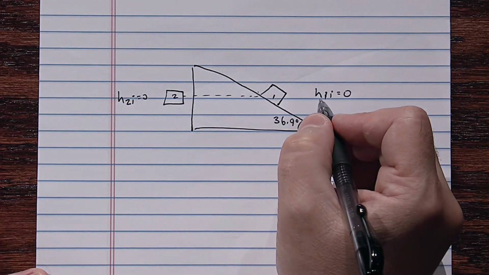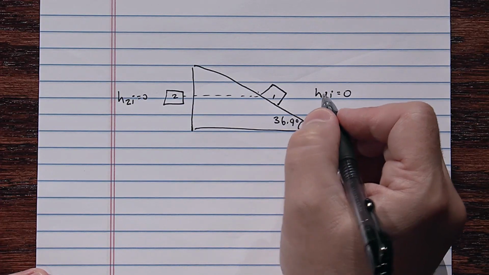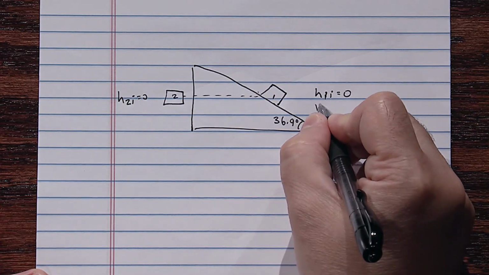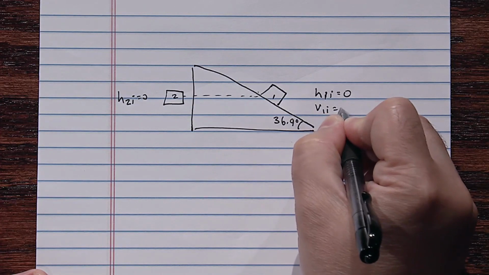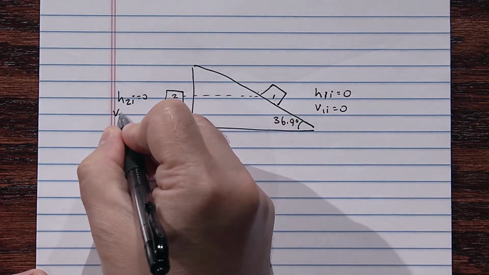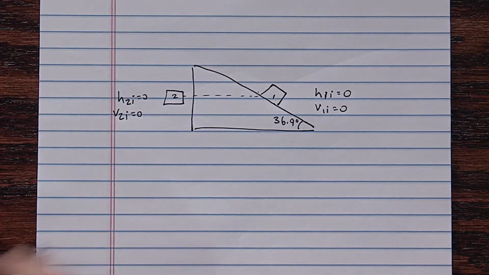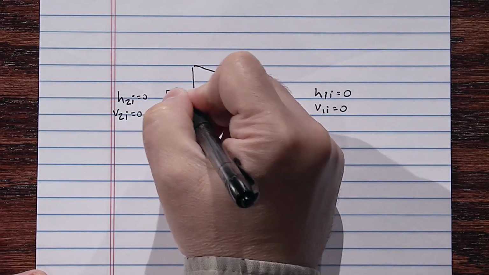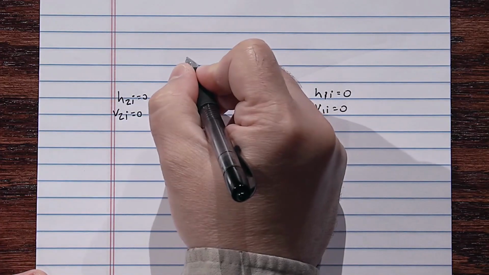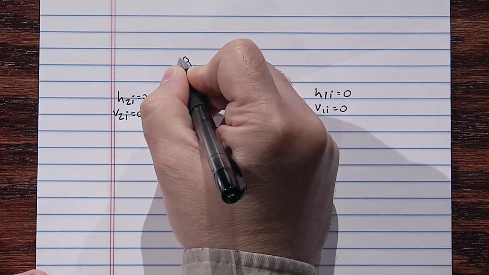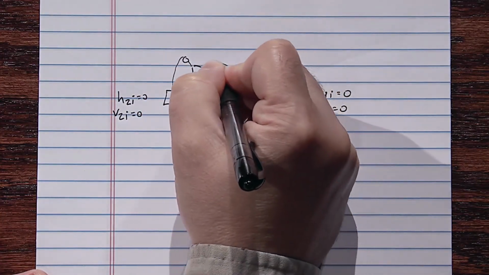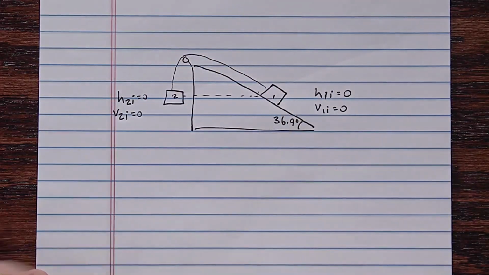And they start from rest, I believe. Yes, they start from rest. So V1 initial is equal to 0. V2 initial is equal to 0. So we just have to be careful about getting all of our information from the statement. Have them tied by a rope.